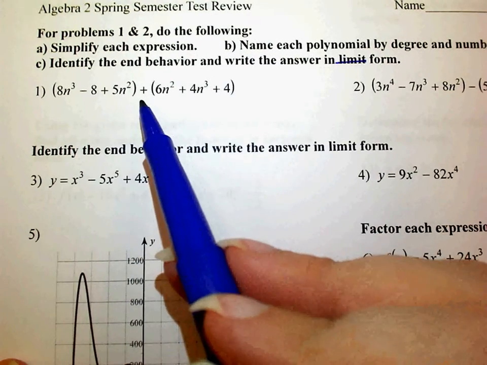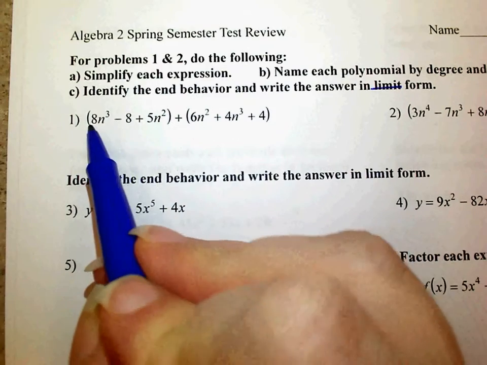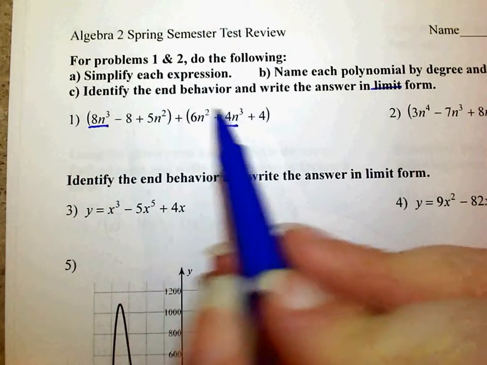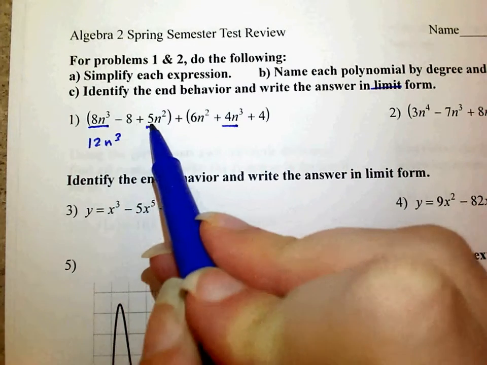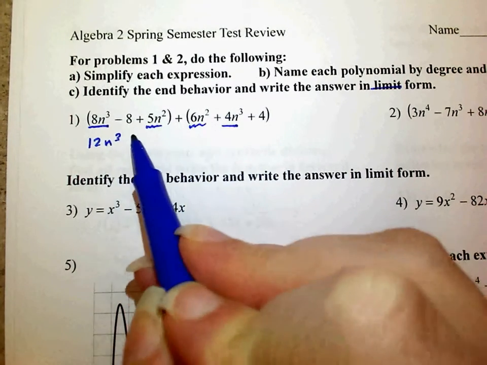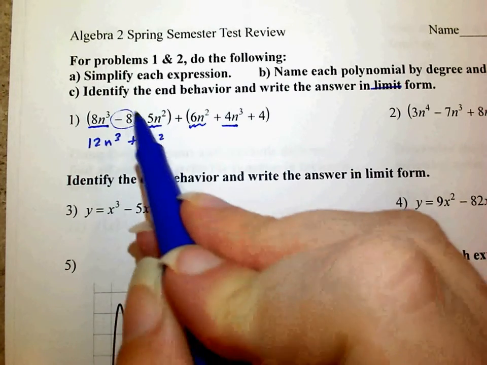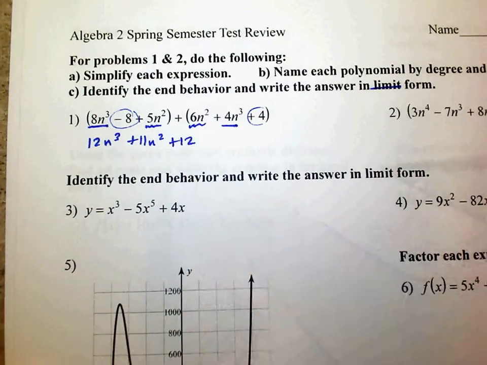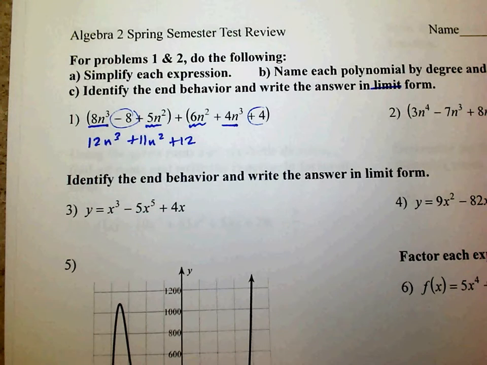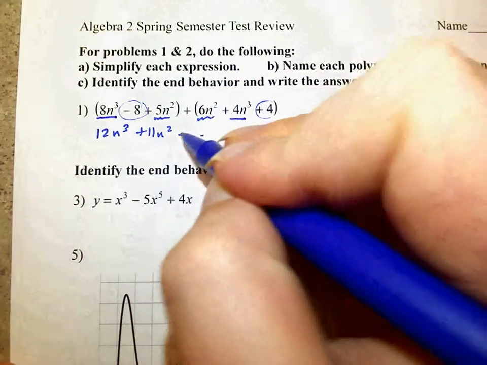Well, the fact that this is a plus sign means that I just need to combine the like terms right here. I've got 8n cubed and 4n cubed. The highest power is 3, so let's add those. 12n cubed. Okay. I've got 5n squared plus 6n squared, and that's 11n squared. Okay, and then I've got negative 8, and I've got a positive 4. Add those, and I've got 12. Oh, just kidding. So negative 8, which means it is a negative 4. My bad. Okay, so minus 4.